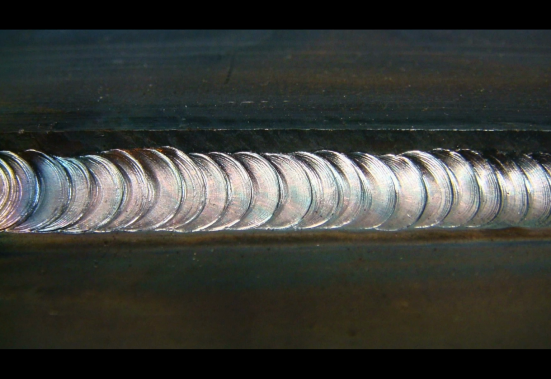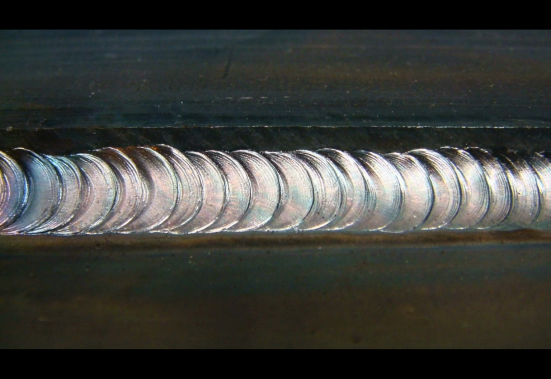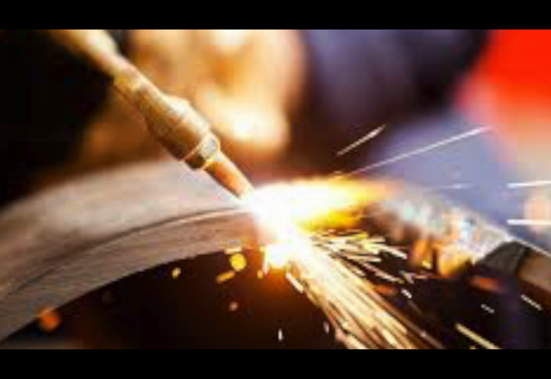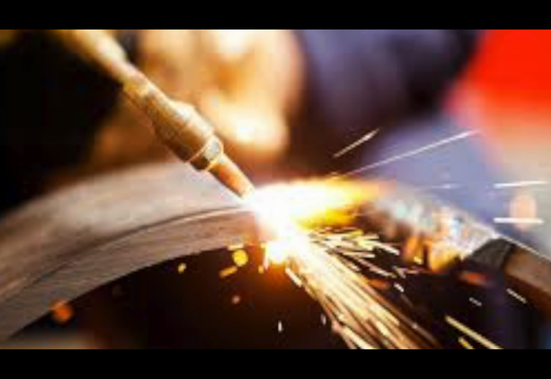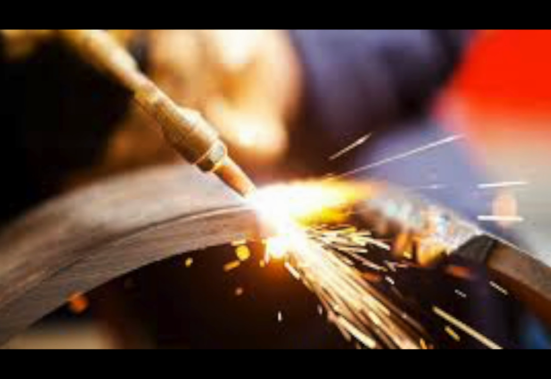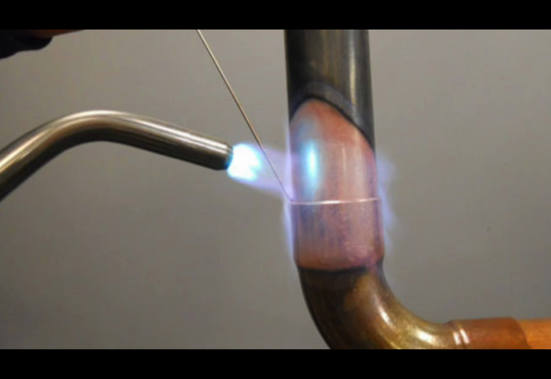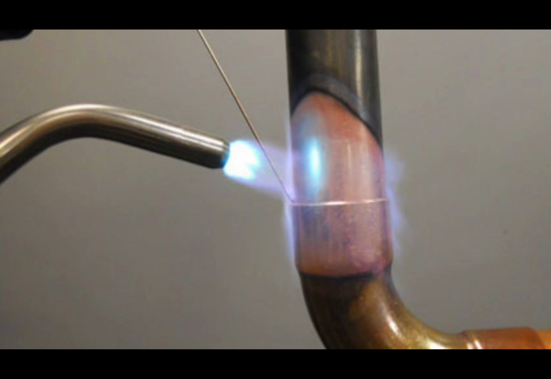Gases such as argon, helium, and carbon dioxide are commonly used to protect the weld from contamination and oxidation. Flames, electric arcs, lasers, friction, and ultrasound are used to melt the metal. Brazing is similar to welding, except only the filler material is melted.